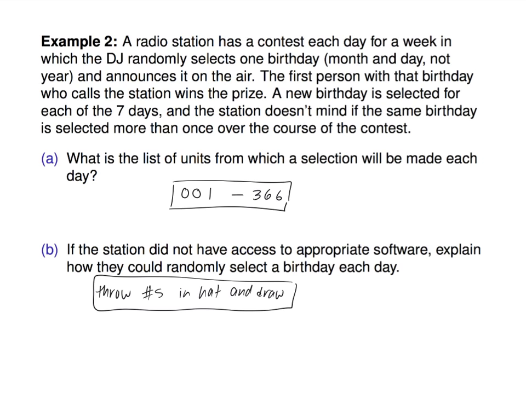Or you could use the random number table like we had and look for groups of 3 digits that fell between 001 and 366. And is it important to put it back? Yes. In this case, put it back. That's how they could draw the same day. If they wanted to not draw the same day, they would have to either keep it out if it was the hat, or keep track of what they picked if they were looking at a list of random numbers, so they didn't pick it again.